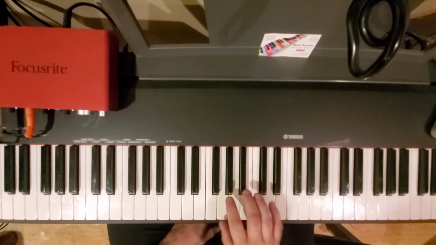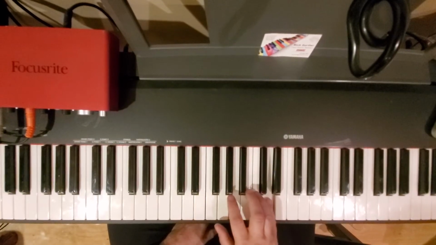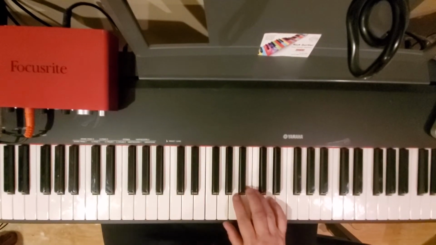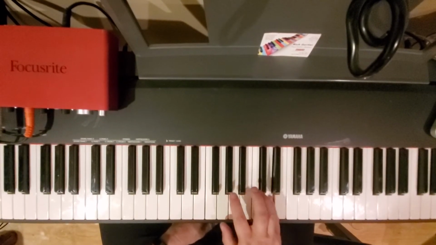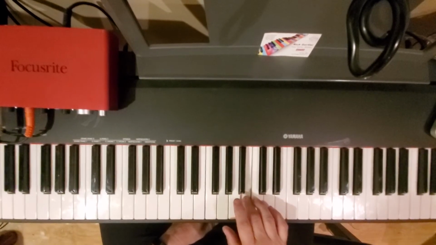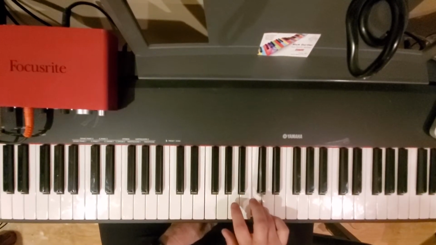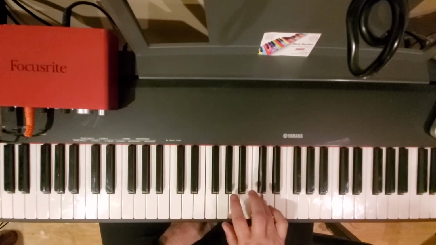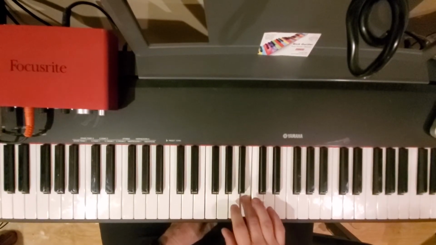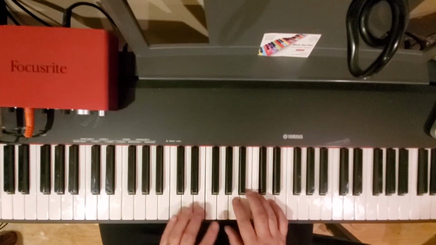So it's, see if I can do this with the right hand only. Third time. Try to do that slowly.